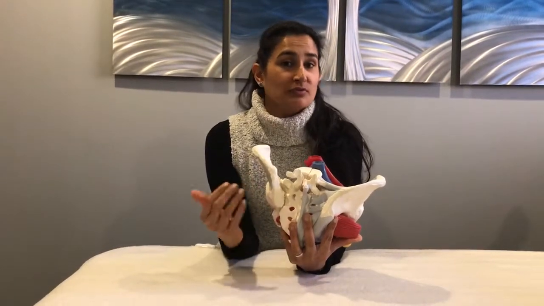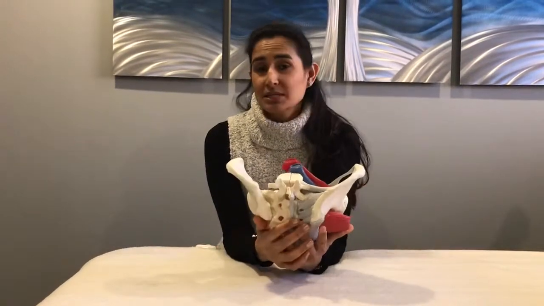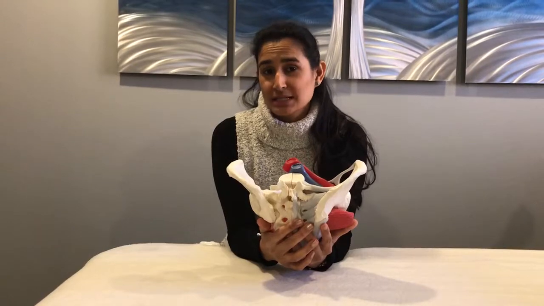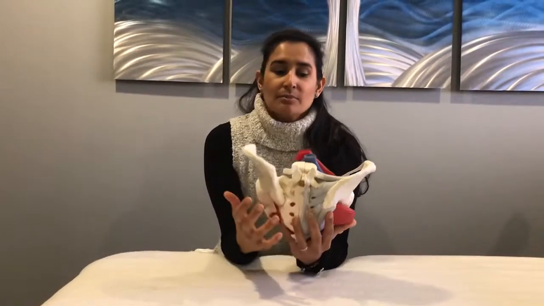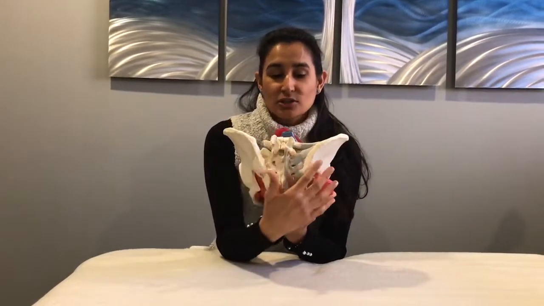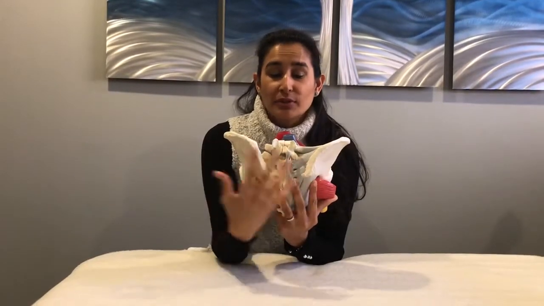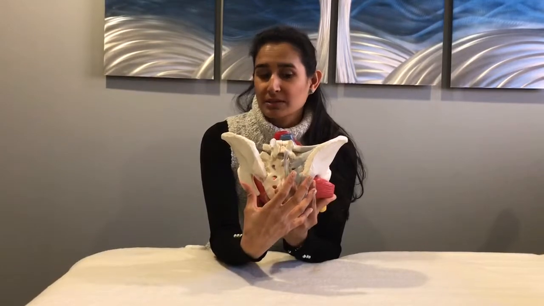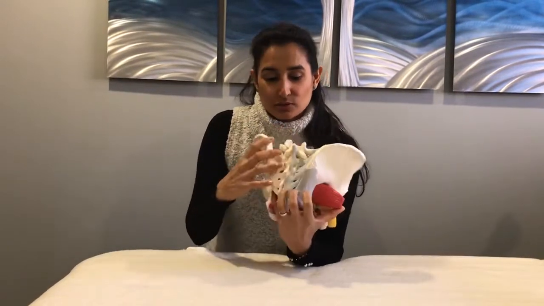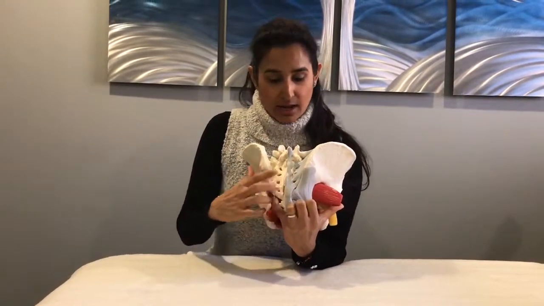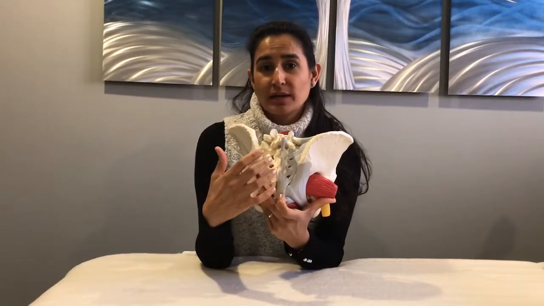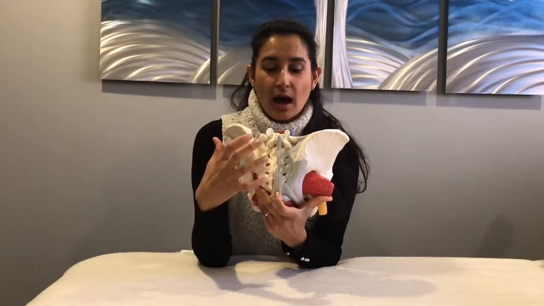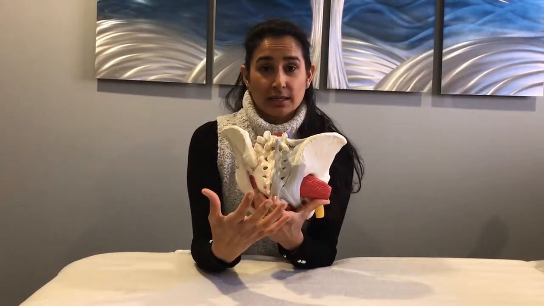The other time it's typically common to develop this is during pregnancy and even postpartum, because the bones of this joint are connected through tissue called ligaments. These are the ligaments that you see right over here, all this gray area. Typically during pregnancy, because of the hormones that are released, these ligaments become looser in preparation for delivering and carrying the baby.